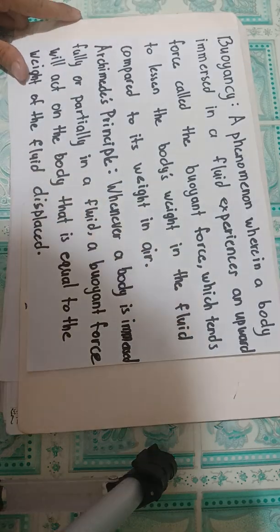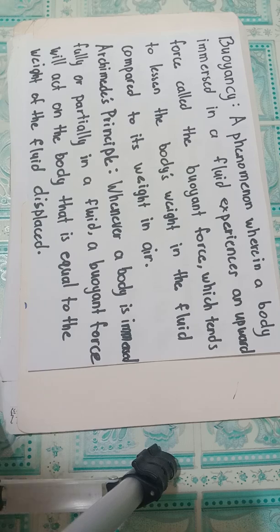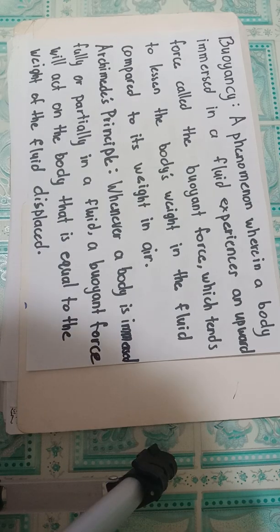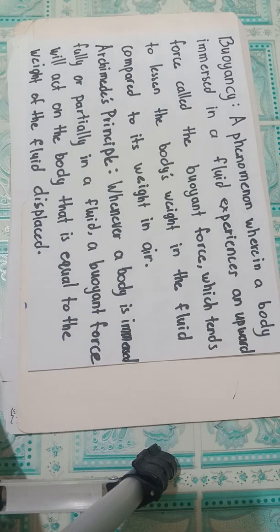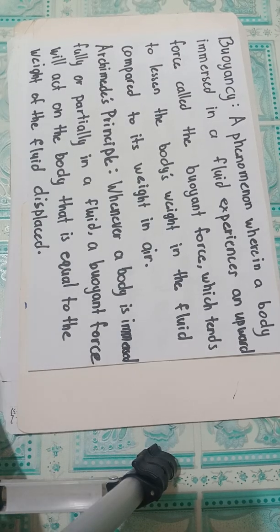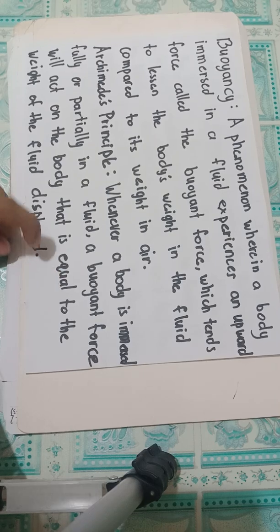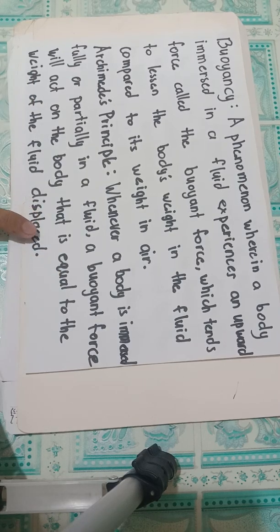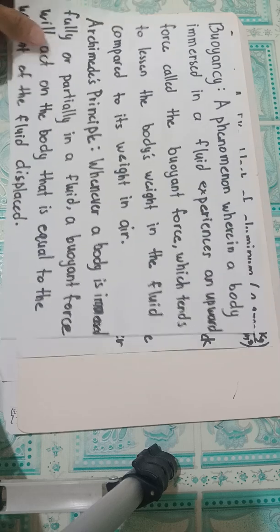Now I'm going to discuss buoyancy. It is a phenomenon wherein a body immersed in a fluid experiences an upward force called the buoyant force, which tends to lessen the body's weight in the fluid compared to its weight in air. Archimedes' principle: whenever a body is immersed fully or partially in a fluid, a buoyant force will act on the body that is equal to the weight of the fluid displaced. Note that the buoyant force is also equal to the weight of the fluid displaced.